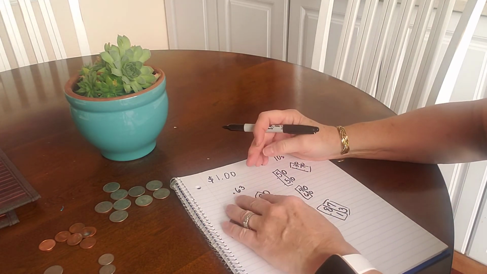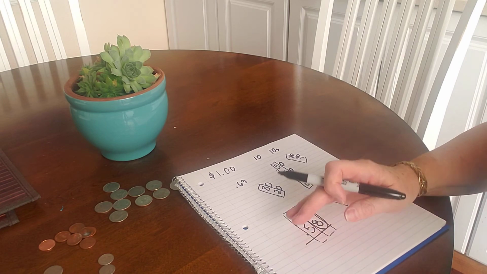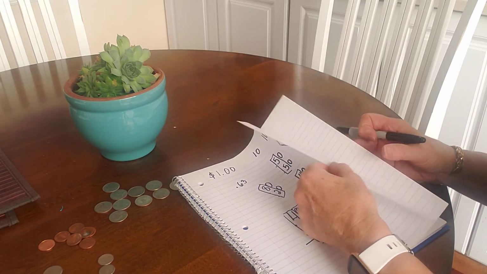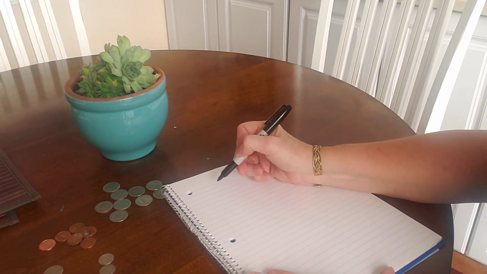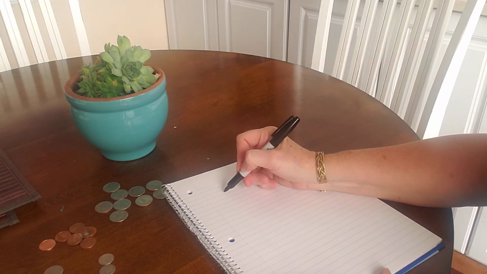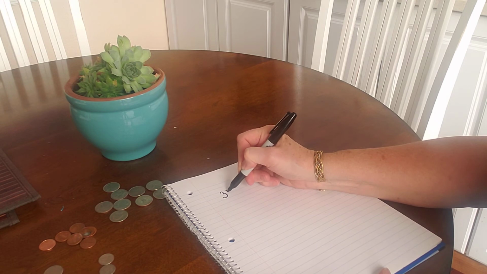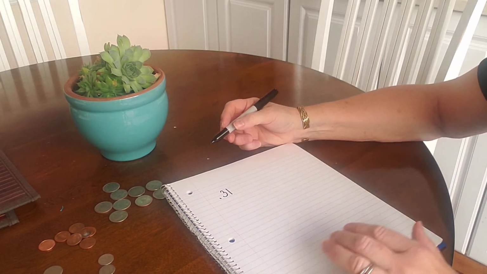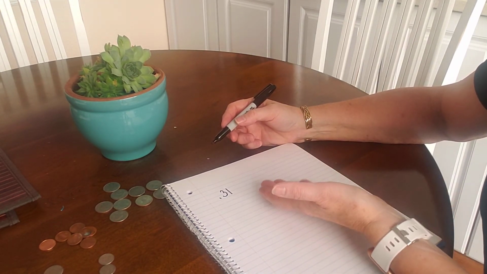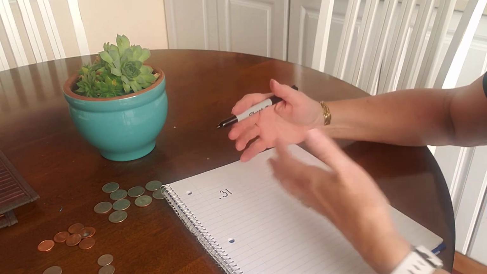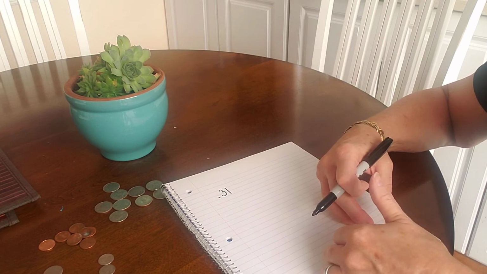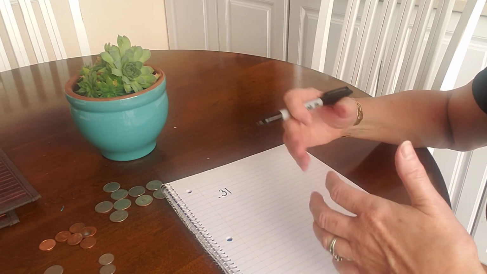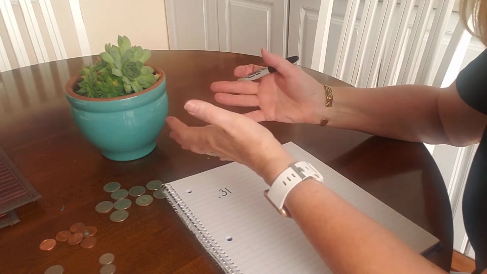All right, so let's try some others. Okay, let's say we had, how about 31 cents? How much do we need to either make $1 to give them change or for them to give us change? However it works, we paid $1 for something that's 31 cents. They have to give us change, or vice versa. Somebody paid us $1 and we have to give them change.